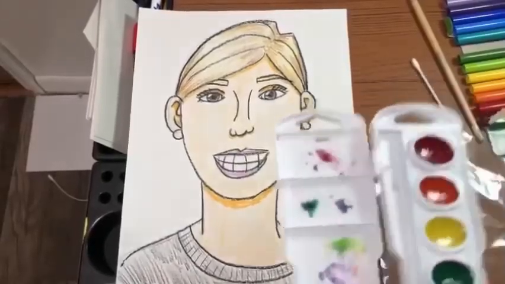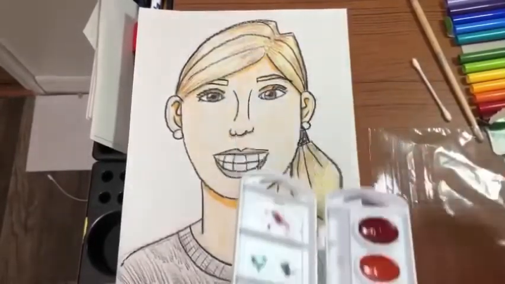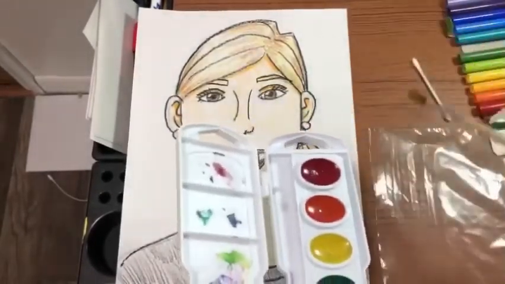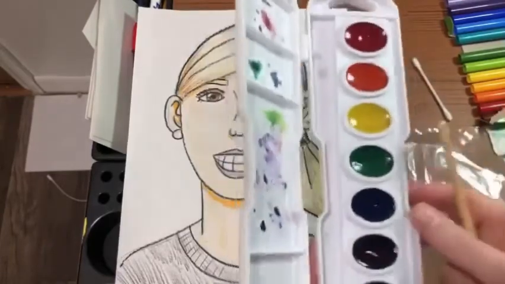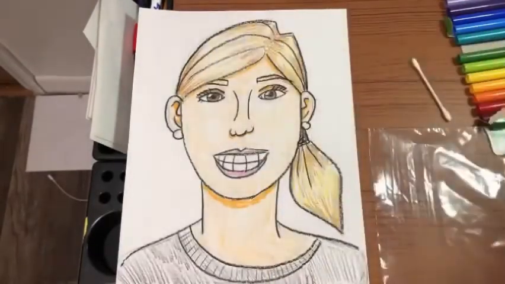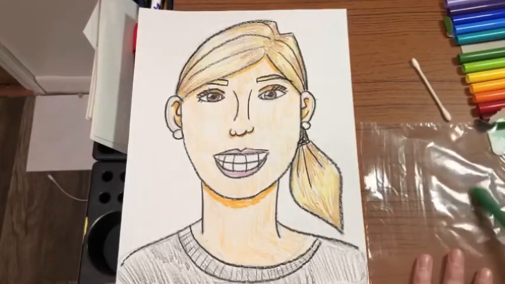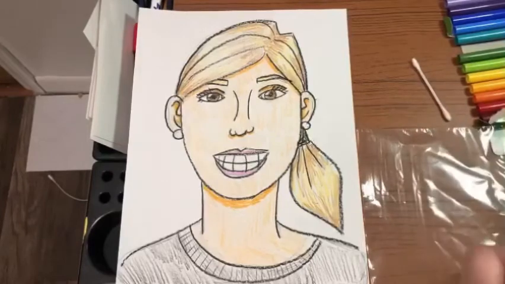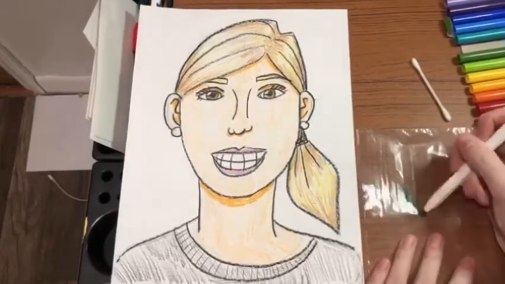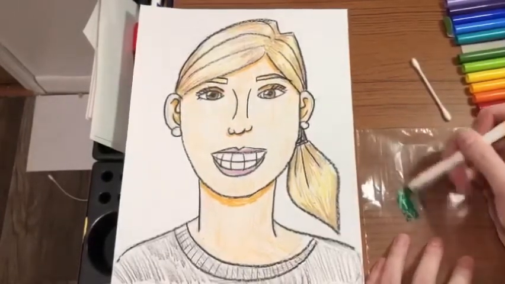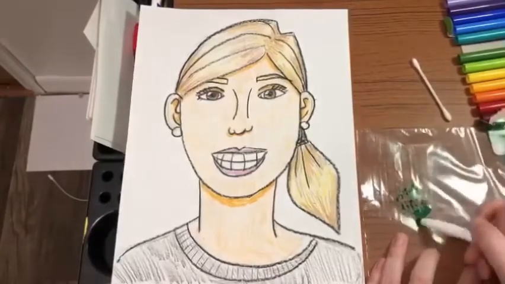At this point, if you have a paint set, you can pick a color and start painting in your background, which you guys know how to do. But if you do not have a paint set, here's what you can do with those markers. I'm going to take a little plastic, it can be a plastic bag or anything plasticky, and keep coloring. It sounds strange, guys, but as strange as it sounds, this should work.